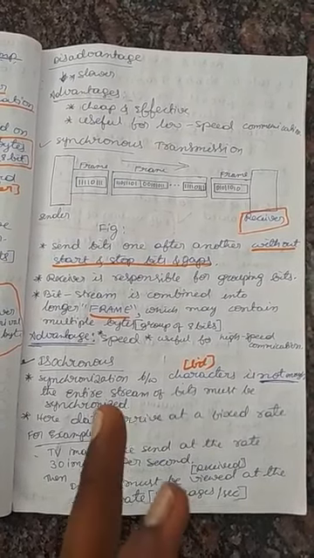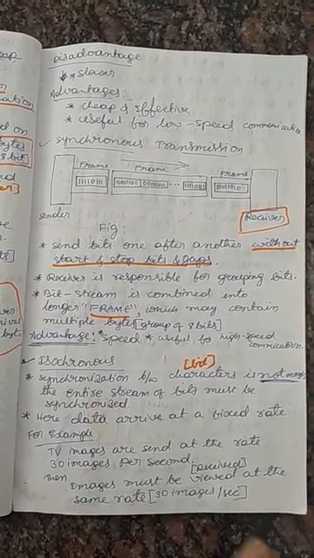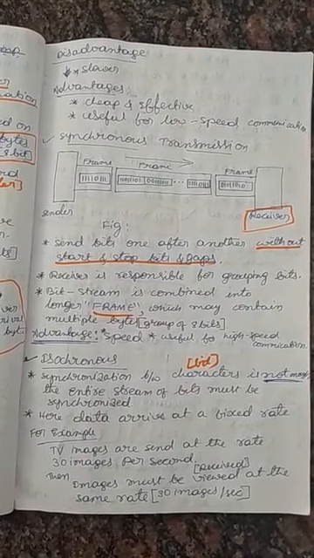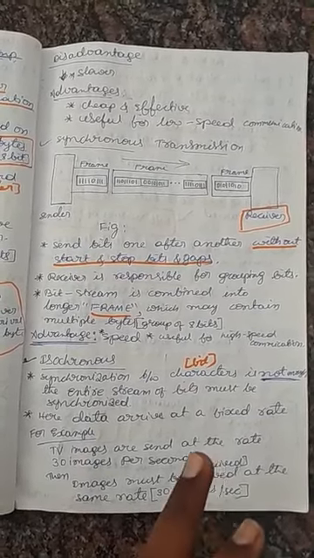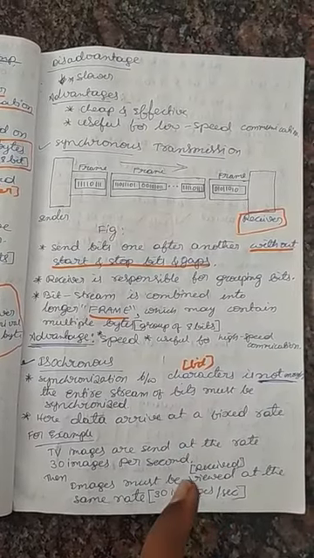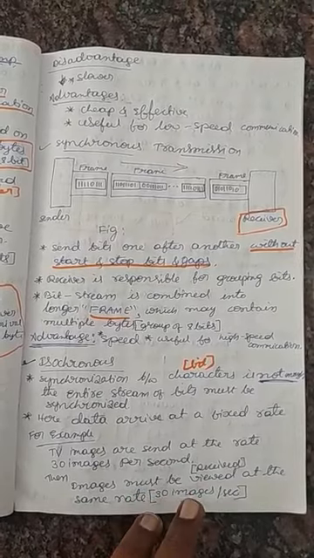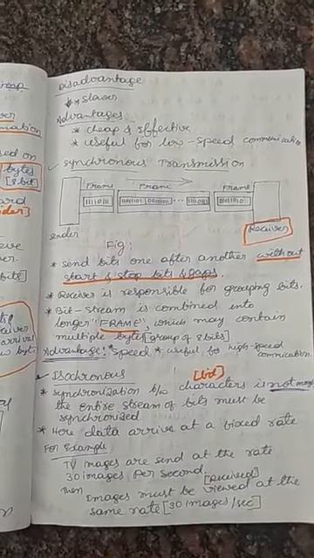There are two types of transmission mode. One is parallel, another one is serial. Under serial there are three types: asynchronous, synchronous, and isochronous. This is the end of transmission modes.